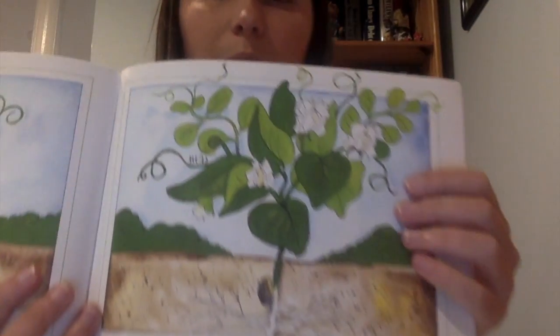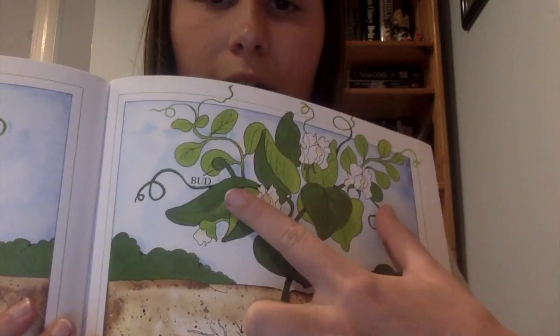Finally, the plant is full grown. Buds on the plants open into the flower where new seeds will grow. Here are the buds right there growing. And these are the flowers.